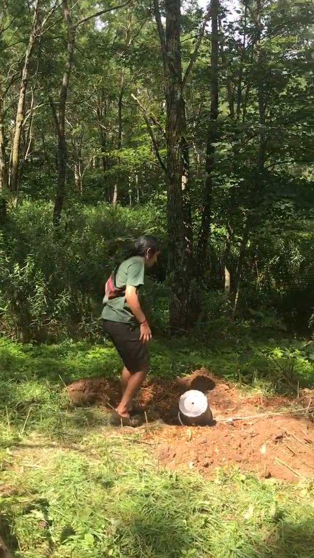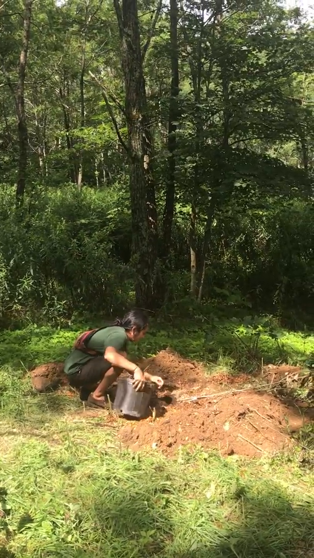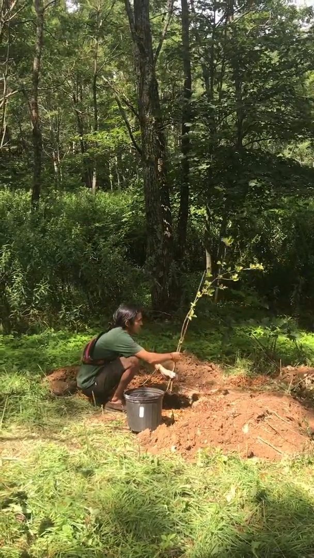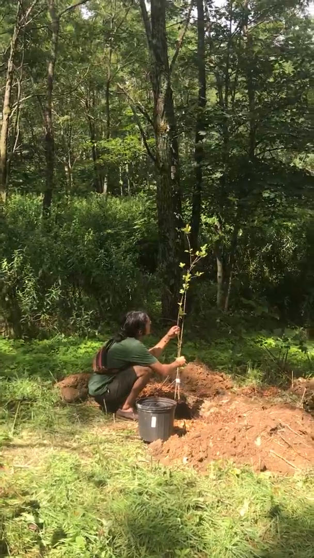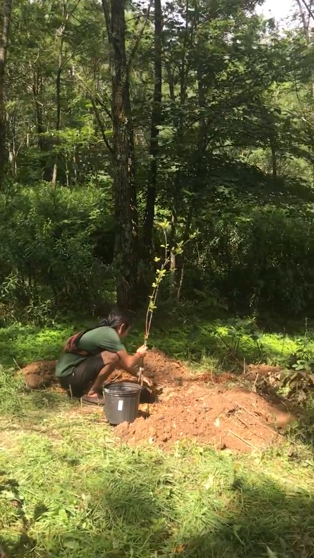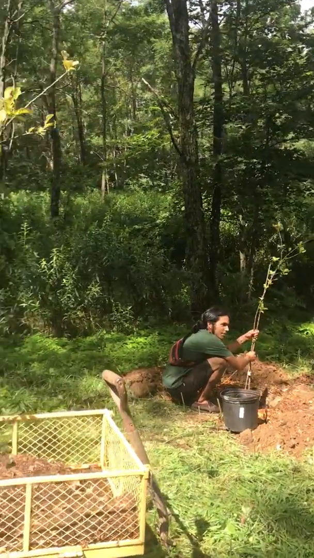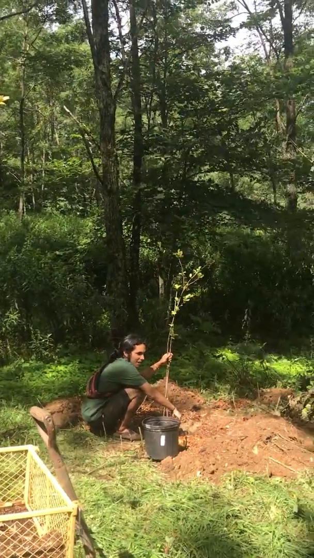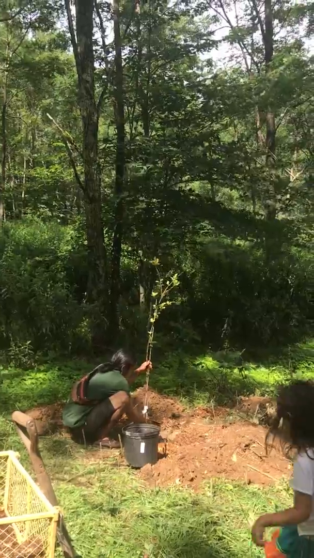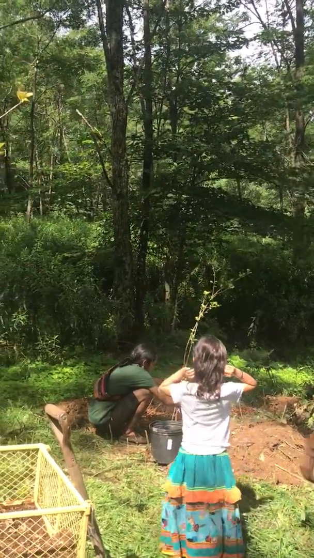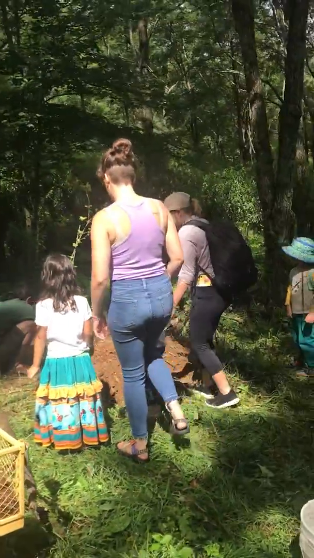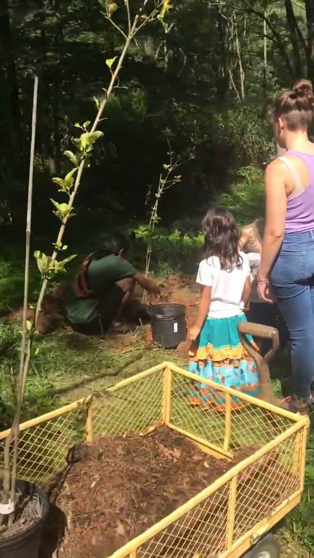So if y'all would like, come over here and give some love to this apple tree. Let's go give it some love. Come on. Look at that cat. Is it a cat? It might be a centipede. We have a lot of millipedes around here. Look at that. Oh my gosh, it's a little baby.